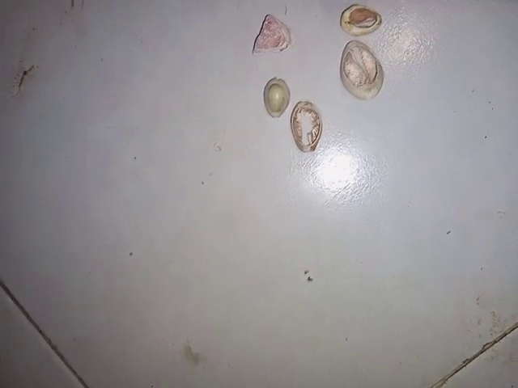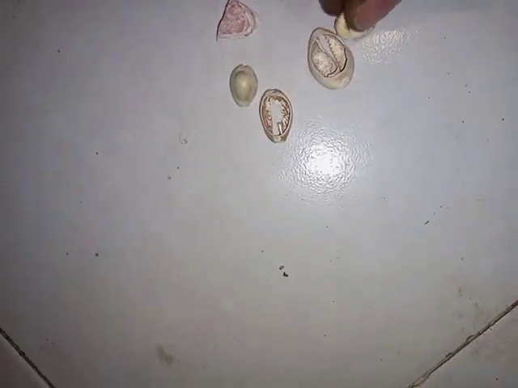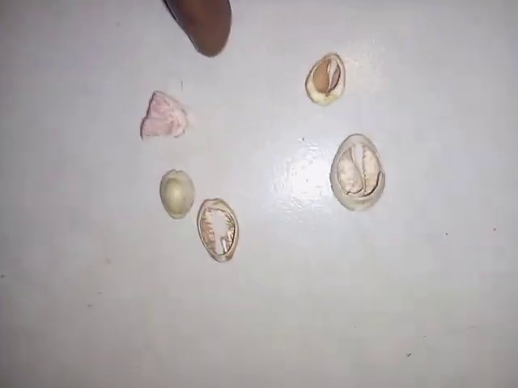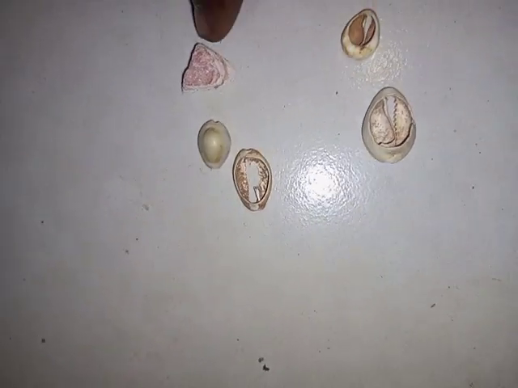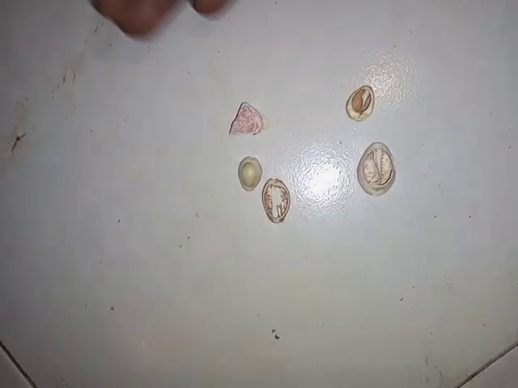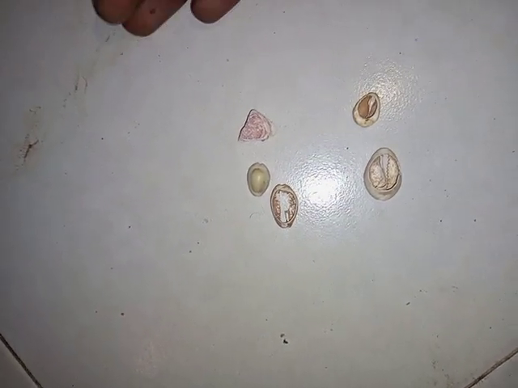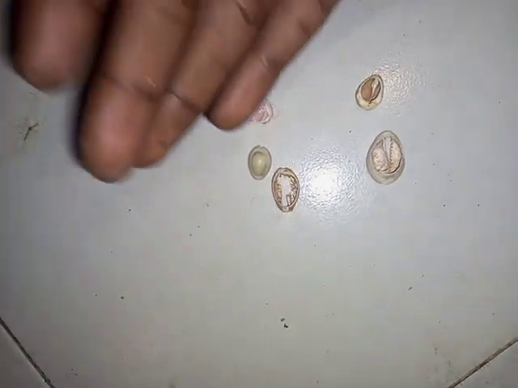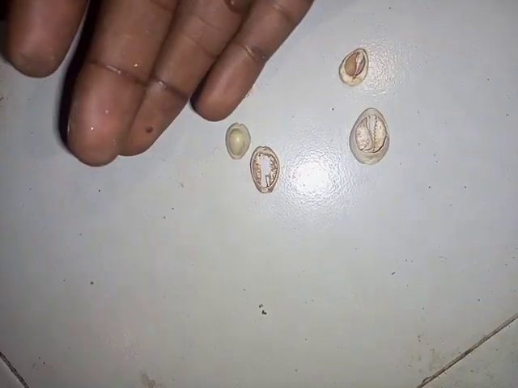Guys, today I'm going to teach you how you can use cowries to know the one that is better, when you have to make a choice between two things and you are not sure of the one you are going to do, or not sure of the one to take. So how you can use cowries to choose between two things, that I'm going to teach you today.